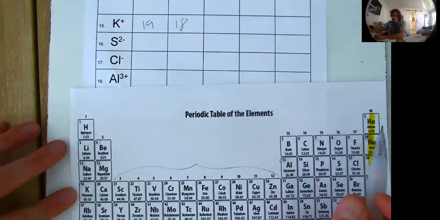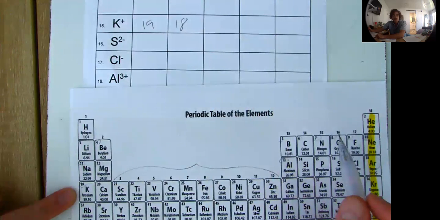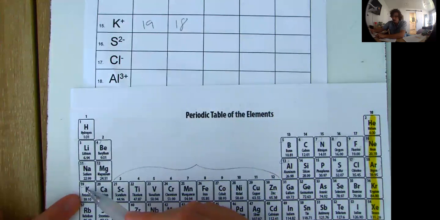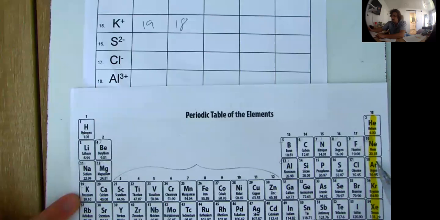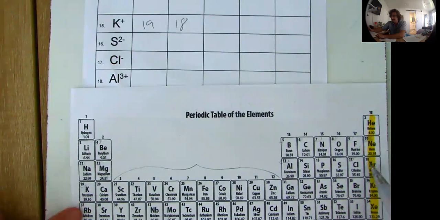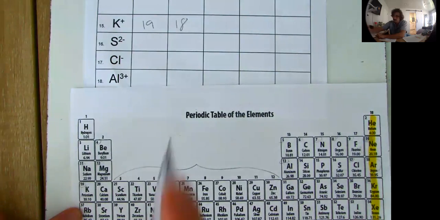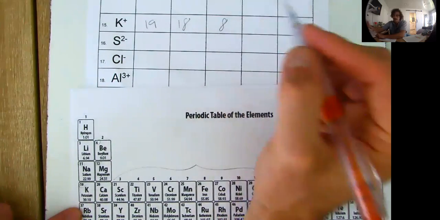The number of valence electrons that potassium ion has, this is the tricky part. Potassium doesn't have one valence electron anymore. Remember, it lost that 19th electron. Now it has 18 electrons like argon, but argon has 8 valence electrons. Those valence electrons are the electrons on the outermost shell, and that means the electrons from left to right on the highest row. So that's 1, 2, 3, 4, 5, 6, 7, 8. So there's 8 valence electrons.